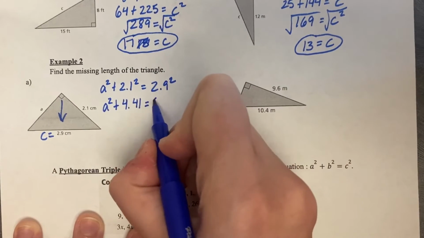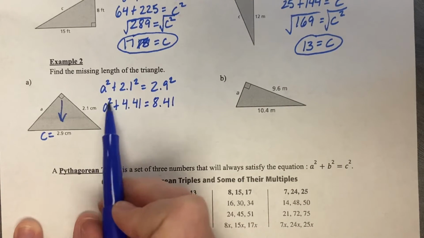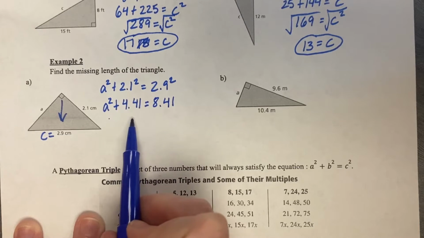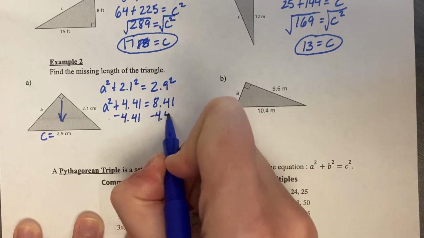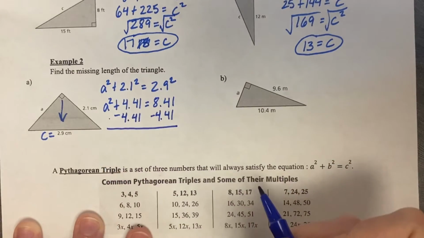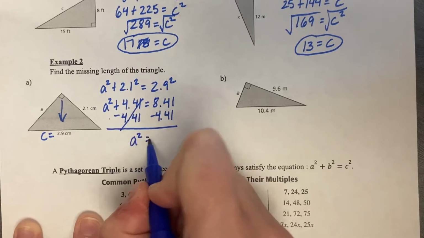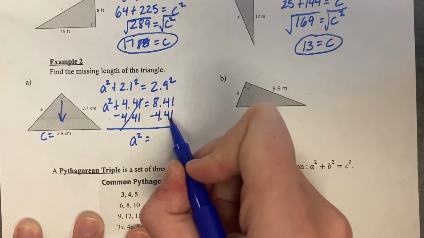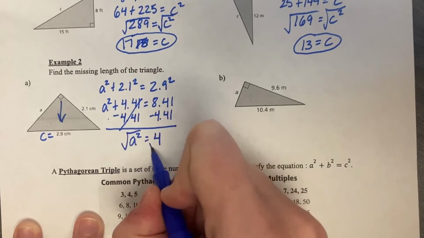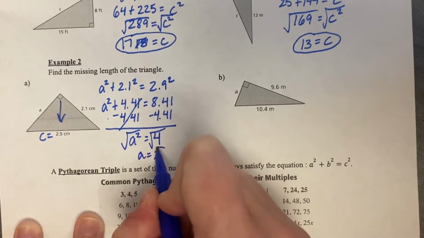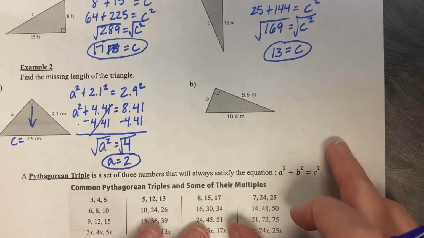2.9 squared is 8.41. And then on these problems, I'm trying to solve for A, that missing side length. So I need to take the 4.41 off with subtraction on both sides. So then those cancel, and we're left with A squared equals 8.41 minus 4.41, which is just 4. And then we take the square root, and A equals 2. Go ahead and pause the video and try the second one on your own.